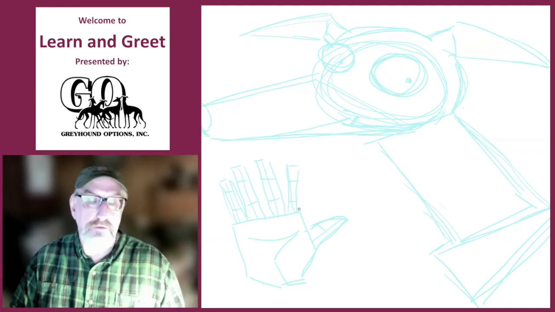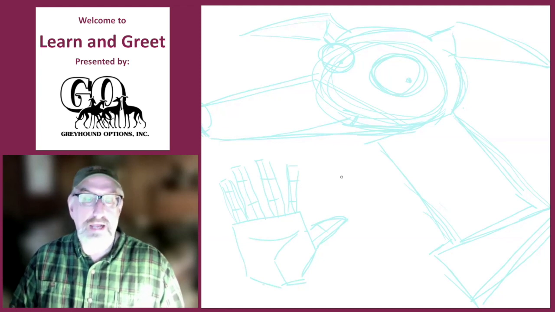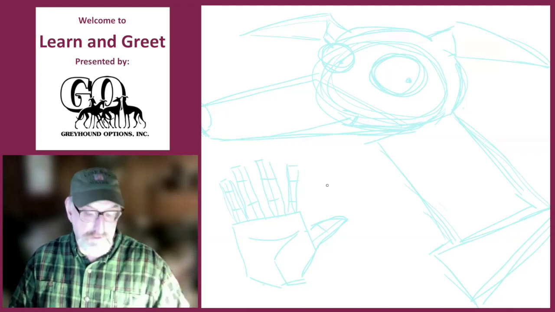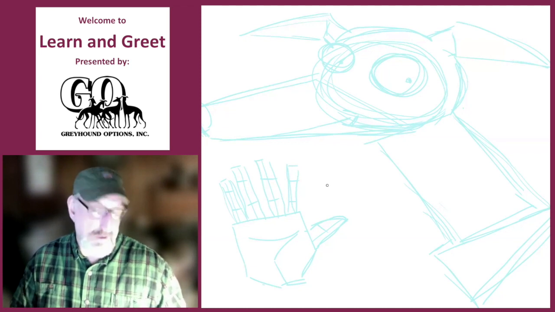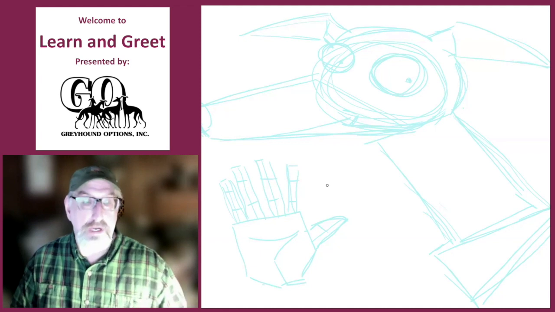So this way, if you ever want to draw someone's hand, you start off with the palm, the fingers, and then the thumb. And the best thing about drawing a hand is you have your best example of using reference right at the end of your arm. So if you're drawing a hand, you can always use that as reference. And I highly recommend using reference, whether it be a photo or a model or using your own hand.